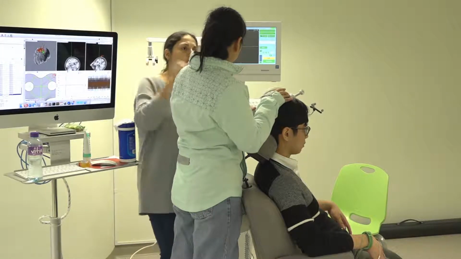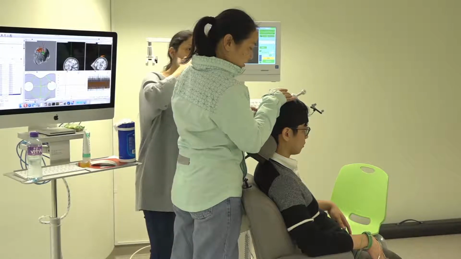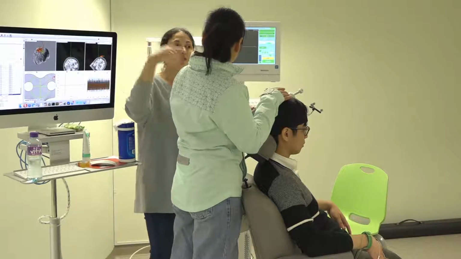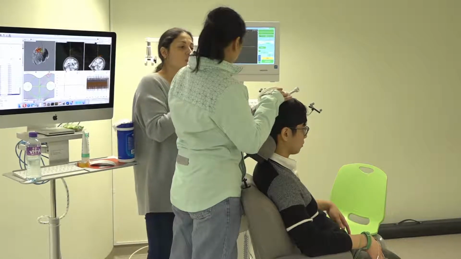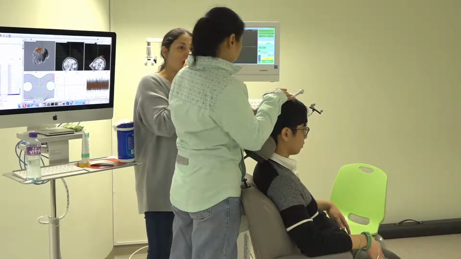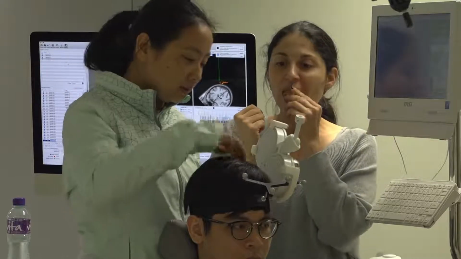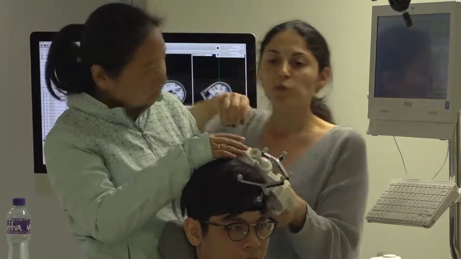I was just paying attention to all the equipment, but when you want to find the motor hotspot, the first thing you want to see is that you can move the finger. If you don't, you also check what happens here in the EMG. So you don't know where to put the coil, right? Yeah, I just know that I shoot this focal point to where I want to search.